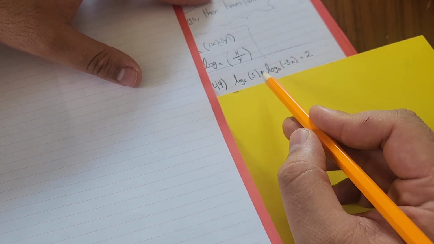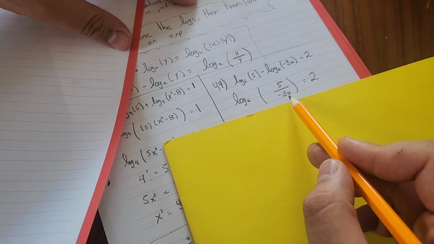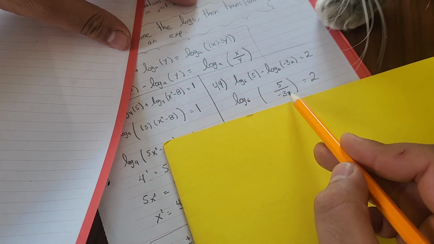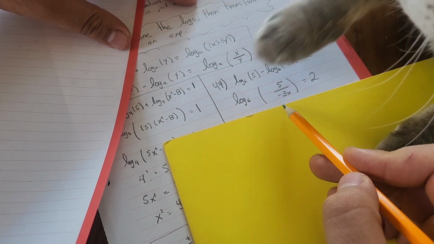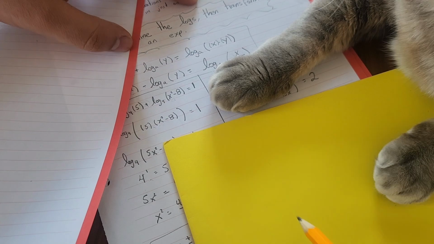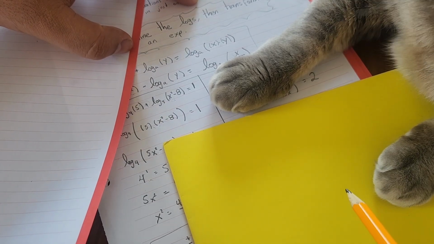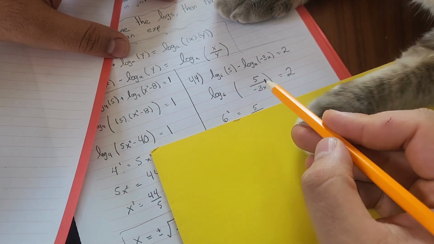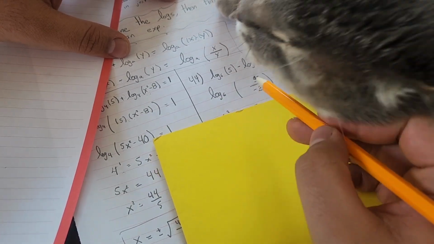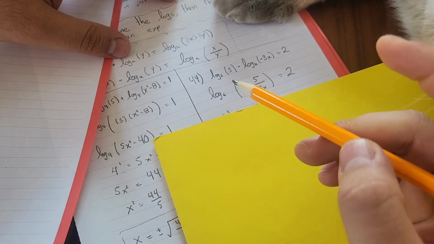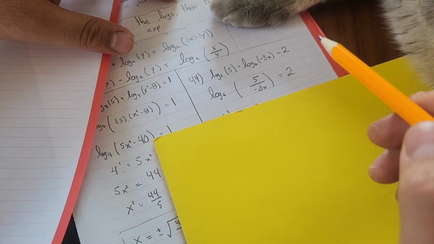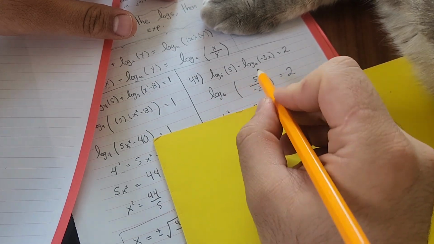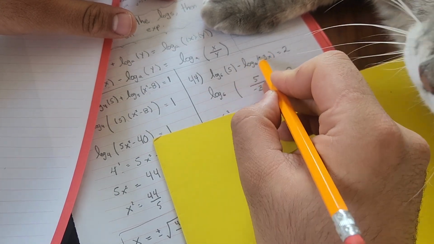Because this is a subtraction, the subtraction turns into a division. This is 5 over... oh my god. Ketchup. 5 over minus 3x equals 2. Oh boy, this is a very nice moment. I'm not gonna edit it. That is 5 over minus 3x equals 2, no? Because this is 5, this is minus 3x.